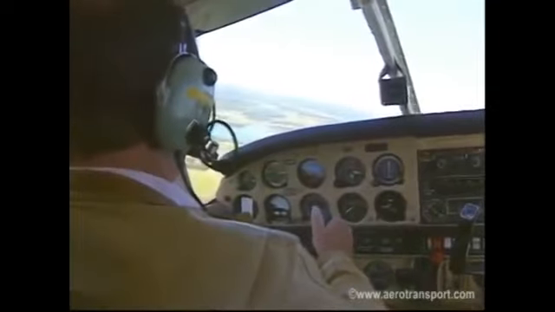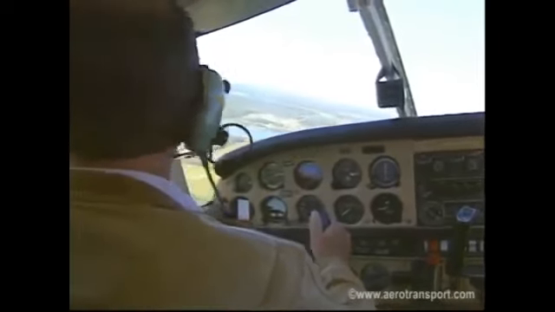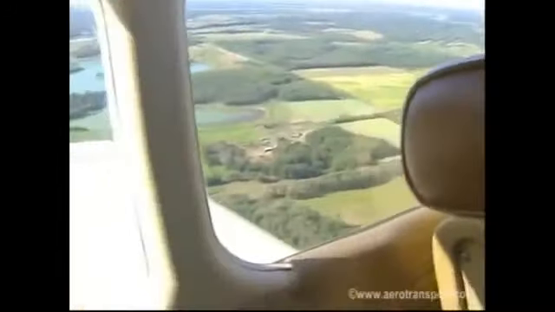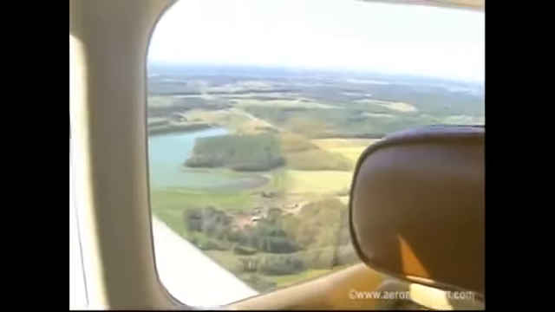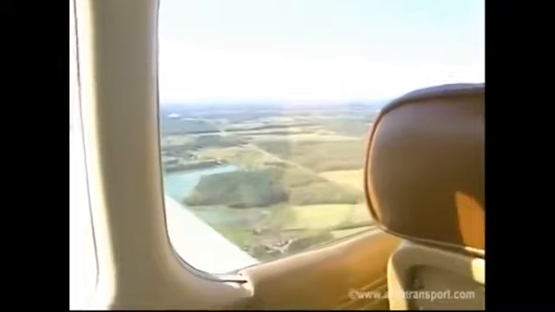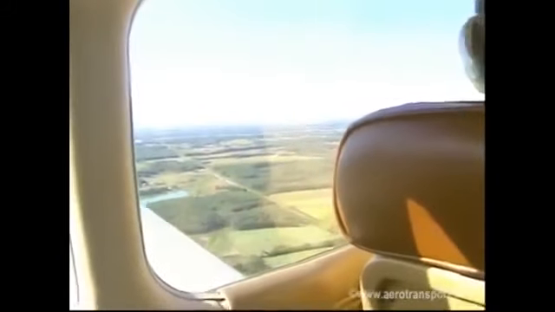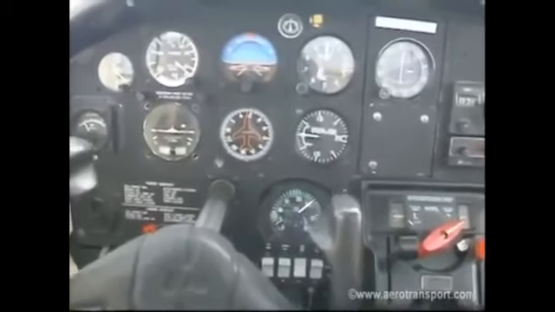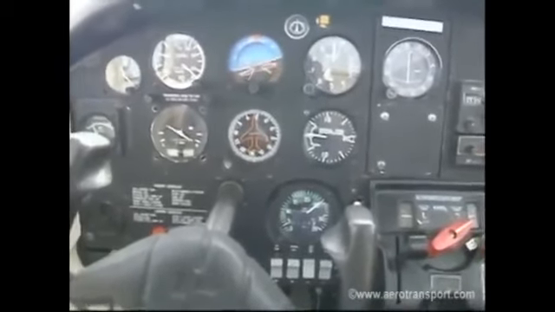When recovering from a power off descent, decrease the pressure on the elevator to avoid pitching up and losing too much airspeed. As well, you will have to sacrifice more altitude in a power off descending turn in order to keep up the airspeed. Steep turns require you to coordinate all three flight controls and the power control.